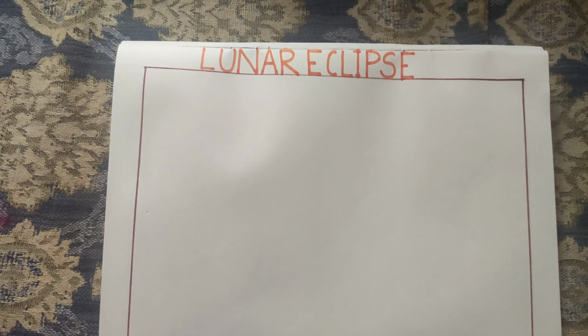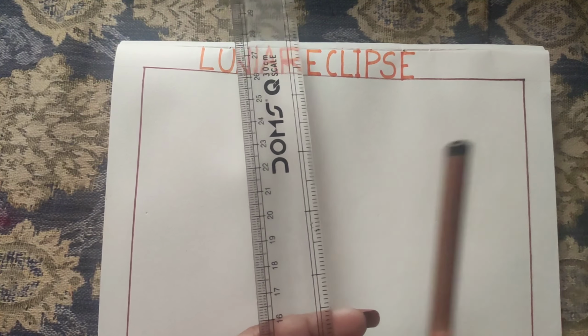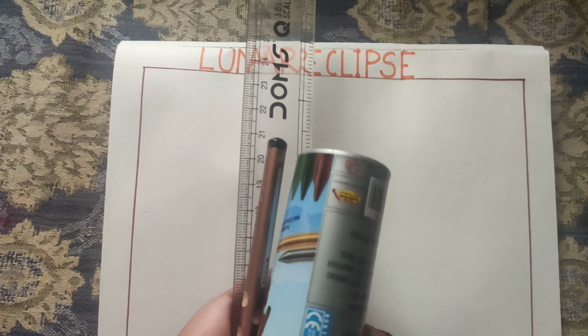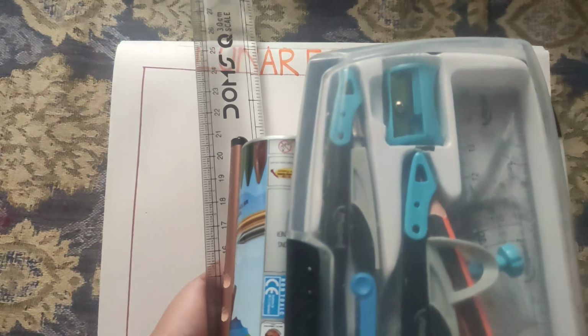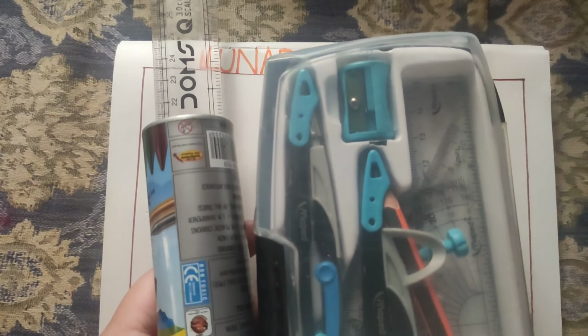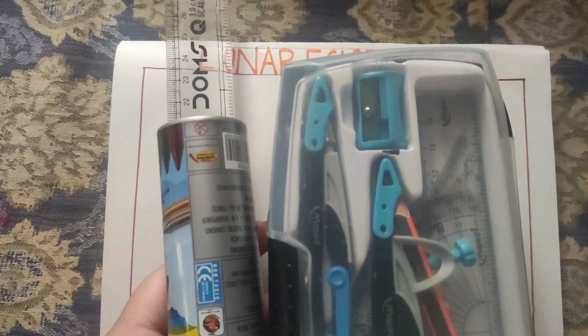Let's start drawing. But before that, you need the same things: scale, pencil, colors, of course, an eraser, your compass box, and some colors for marking. Okay, so let's start drawing.